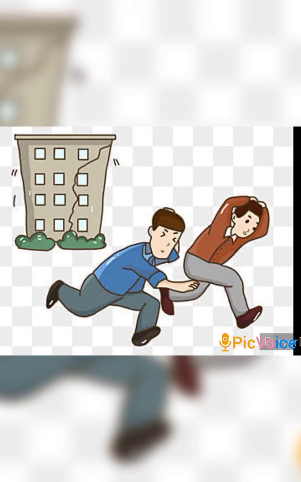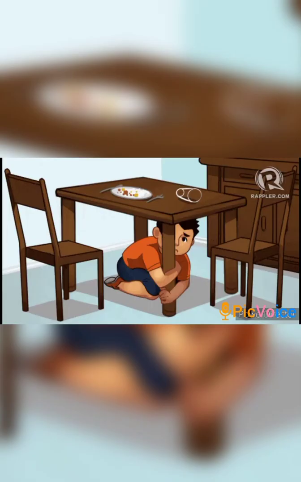Then what should we do? During that time, heavy things around us can fall on us. This can cause harm. So as soon as we feel the earthquake, we should go under a strong bed or table or stand under a door frame. This can prevent injuries from falling objects.